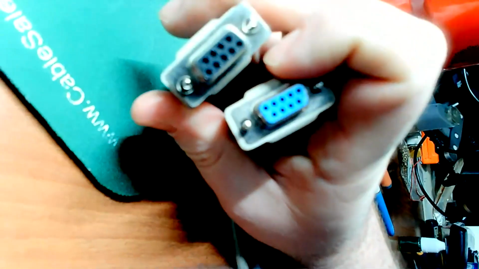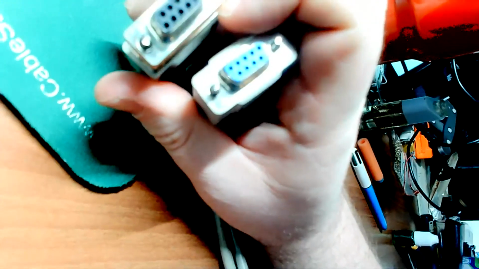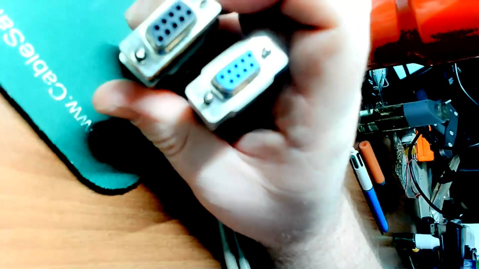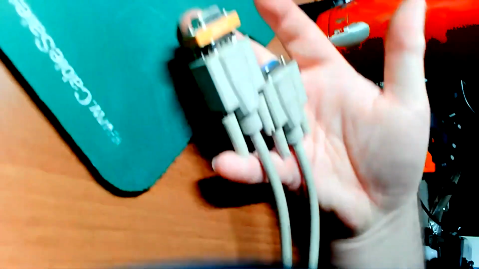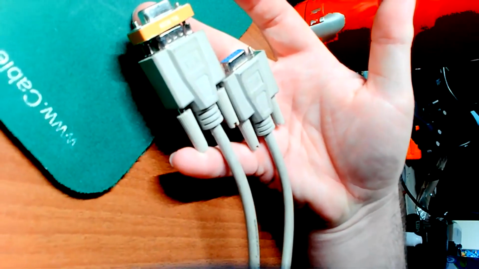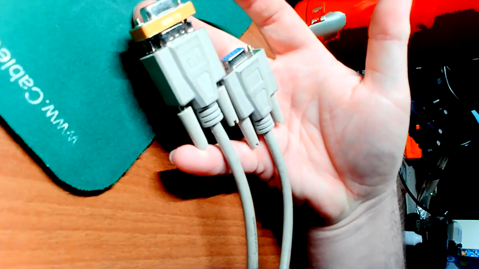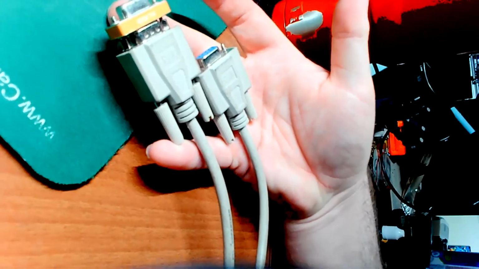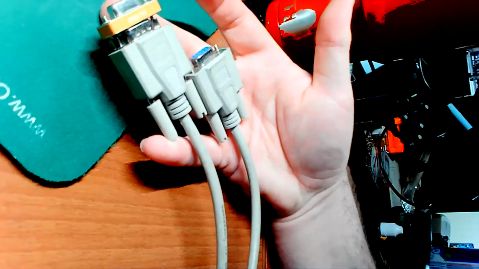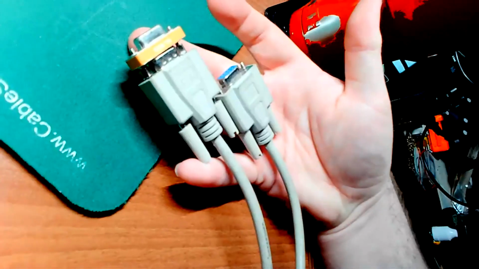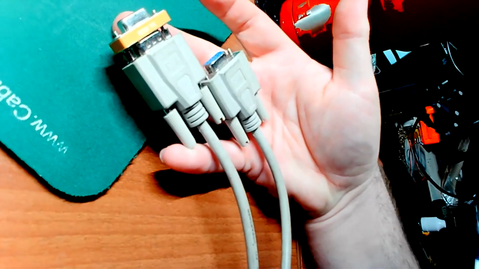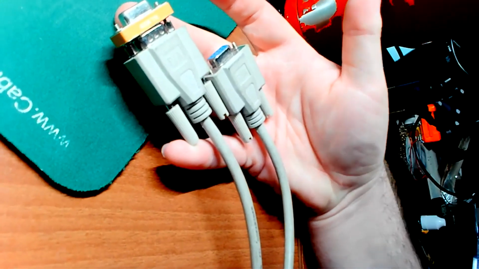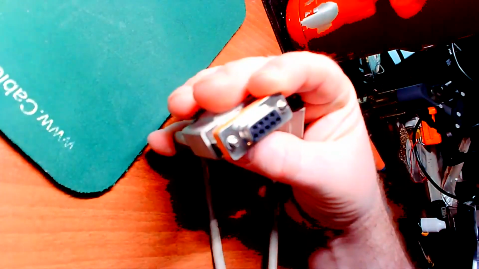It's called a gender bender that goes from male to female. That gets me online with my Allen Bradley SLC 505s, 504s, 503s, and even the 1769 L33s, L35Es, anything with that 9-pin serial port.